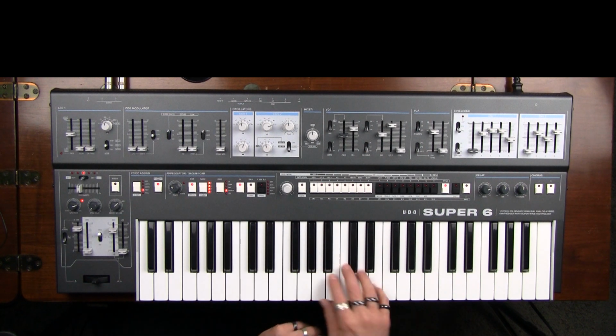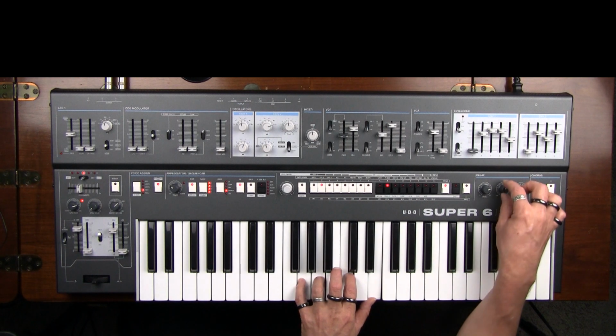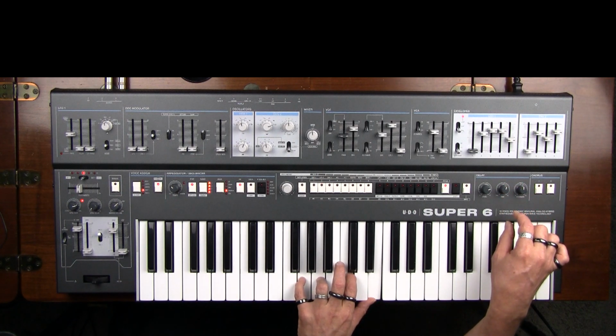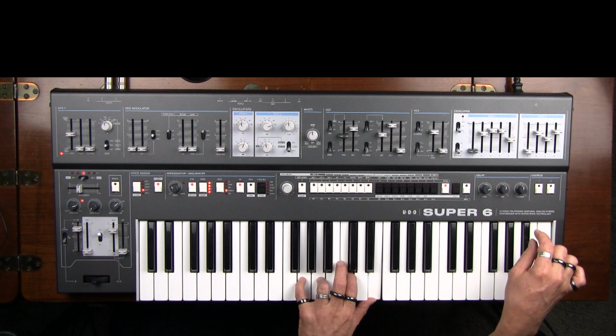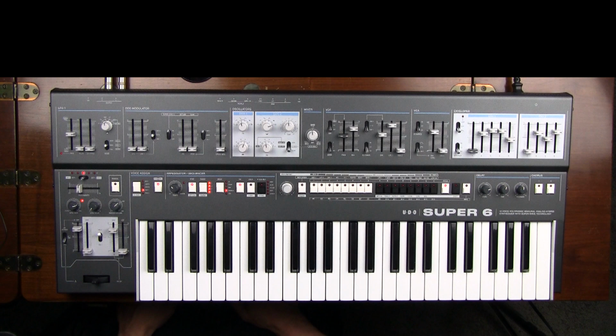So you'll get different note values as you turn the time knob, including a triplet meter. So that is a pretty helpful thing in regard to the arpeggiator.